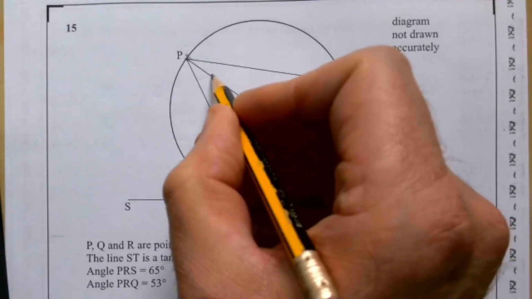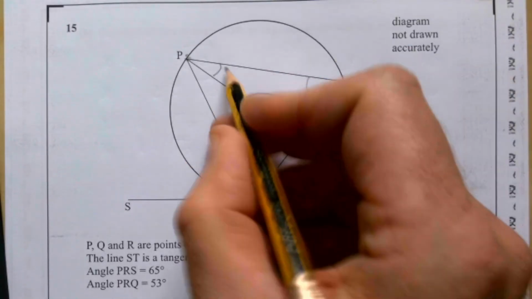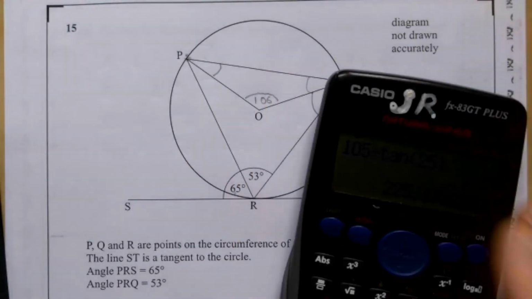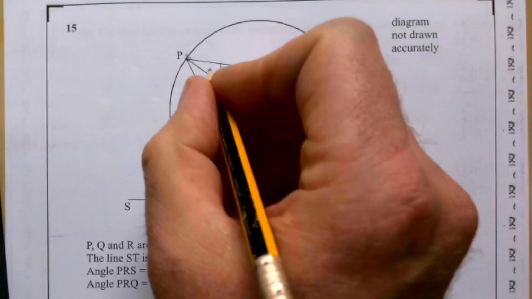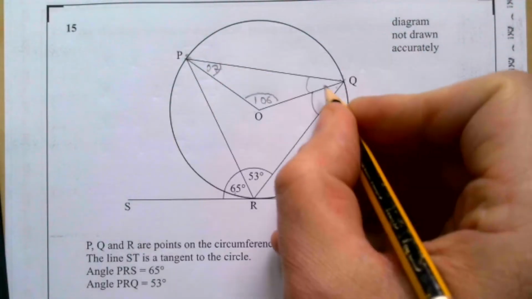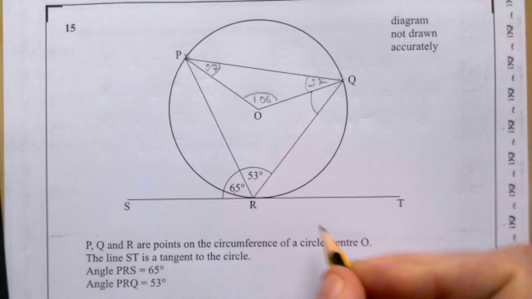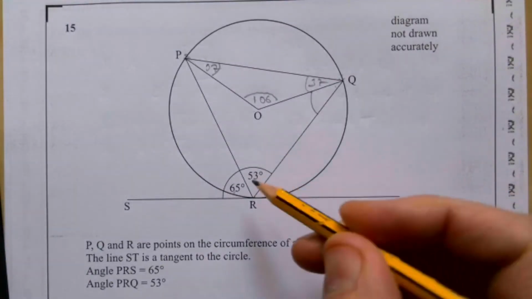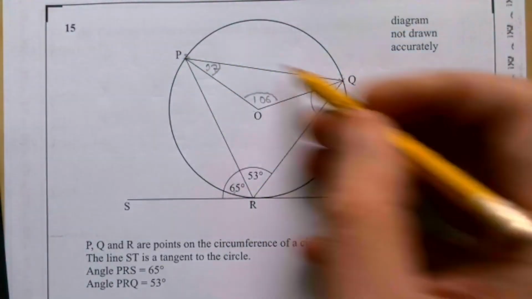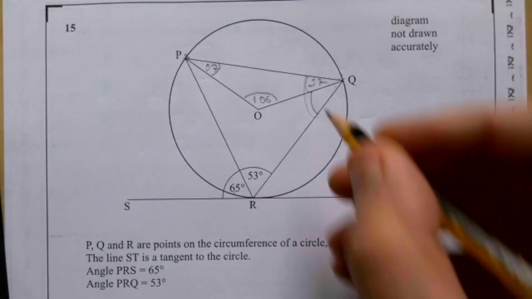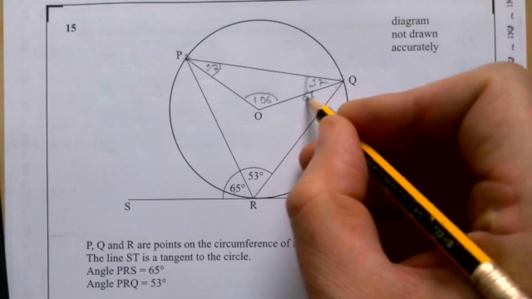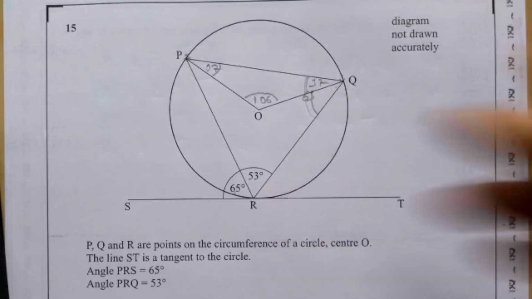If that's 106, then these two must add up to 180 minus 106. So 180 minus 106 is equal to 74, divided by 2. We should know that, so we said it was 37. So that's 37 and that's 37. Also then by the alternate segment theorem, this is a tough one. There's your triangle there, and that 65 has to be the same as the 65 there. So that whole angle there is 65. So 65 then take away 37 is going to be that.